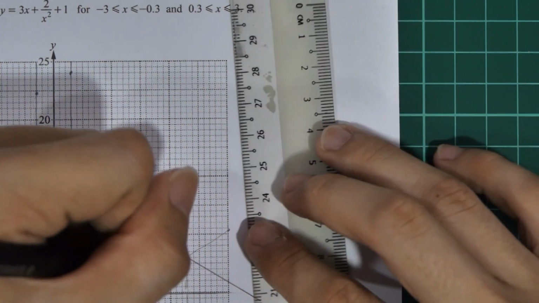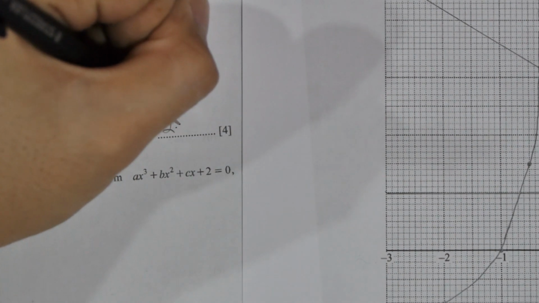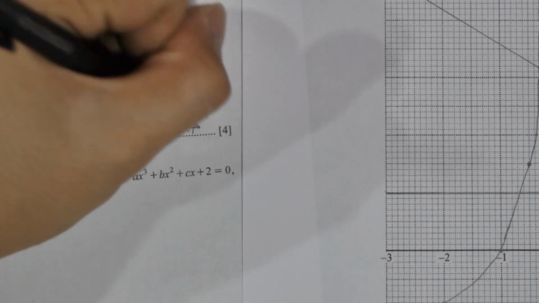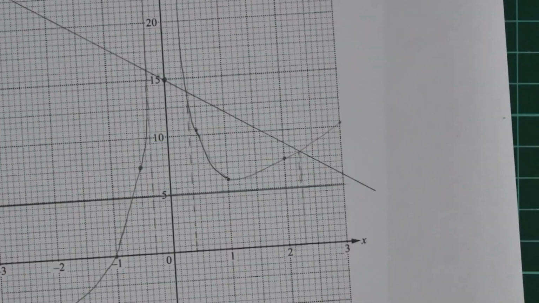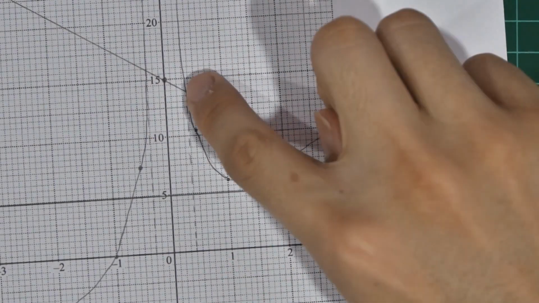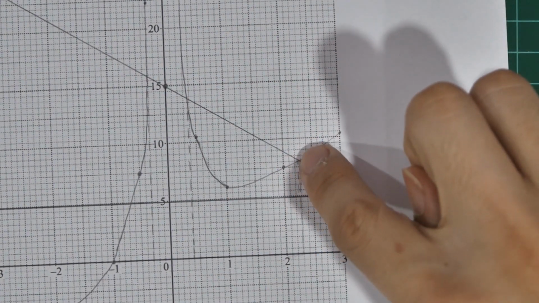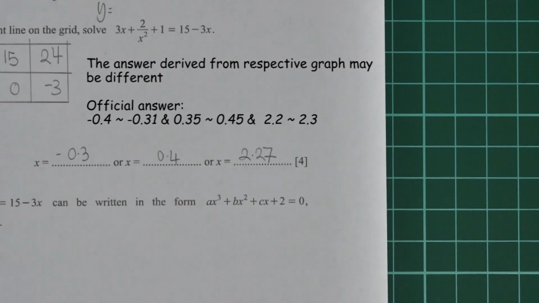So by doing so, I actually identified 3 points, which are -0.3, 0.4, and 2.27. So they actually have a model range for the answer. So it's in the video already, so you can just check. Mine might not be that accurate.